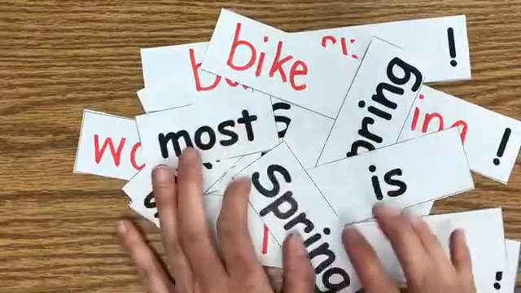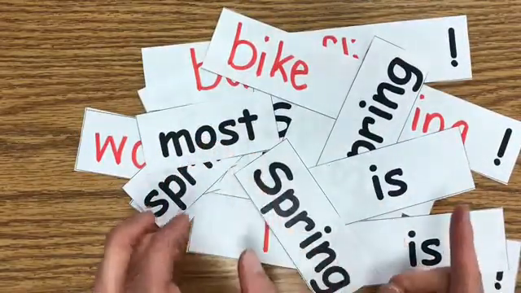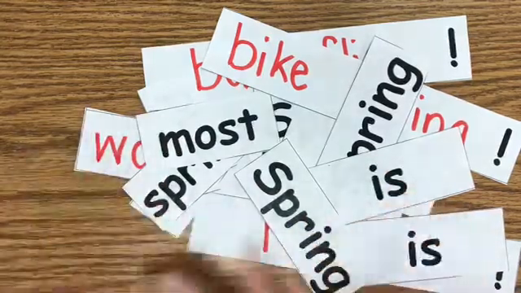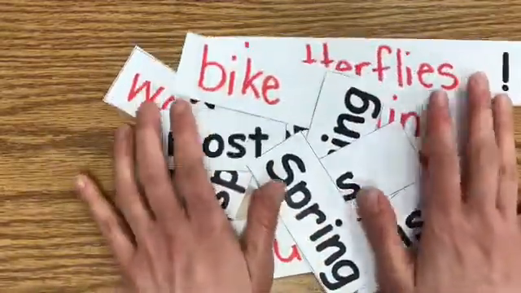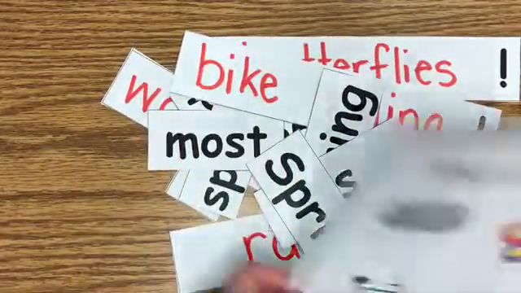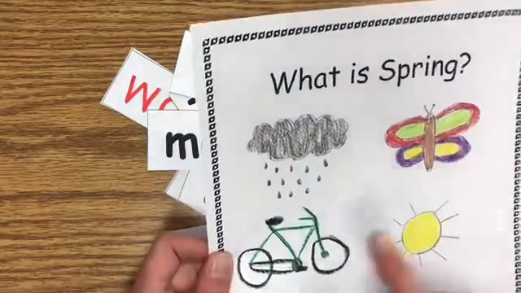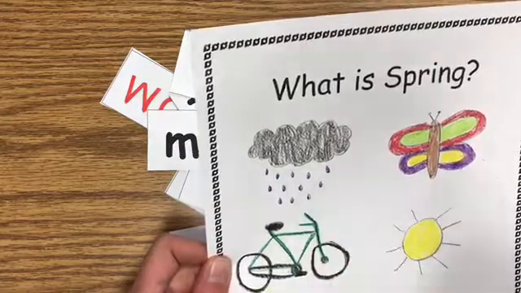When your parents do this with you, you might decide to do one sentence at a time. But I'm going to show you, if you want to try and challenge yourself, how to make these sentences when you have cut out everything and it's all mixed together. So I'm going to use some things to help me. First of all, I'm going to remind myself what I wrote by looking at my pictures and remembering what the pattern was in the sentences. So remember, every sentence said spring is.